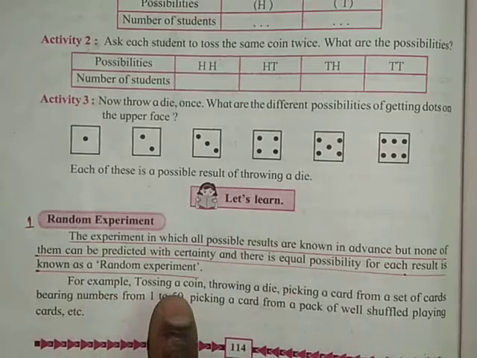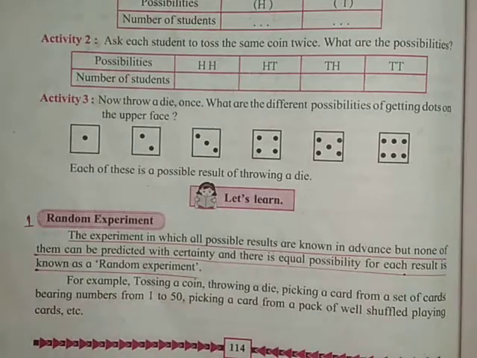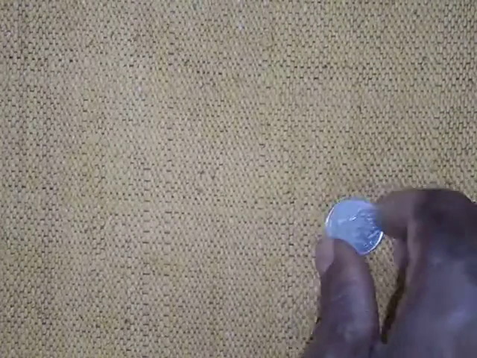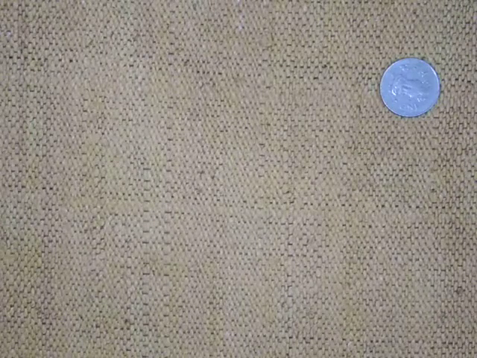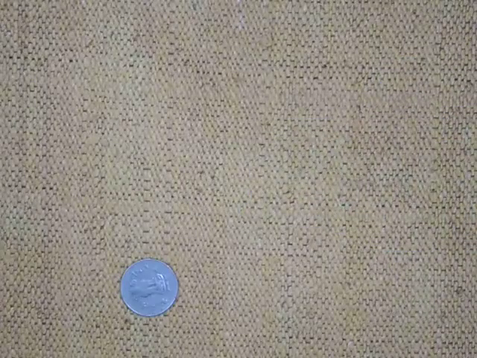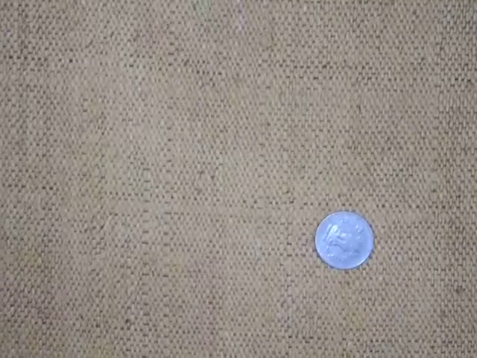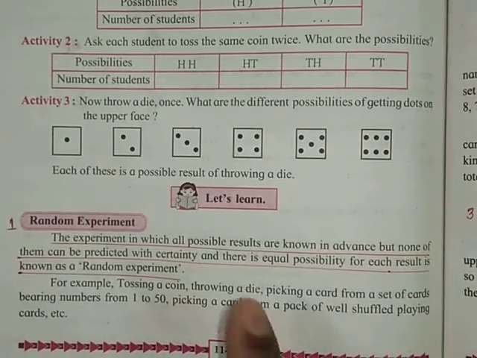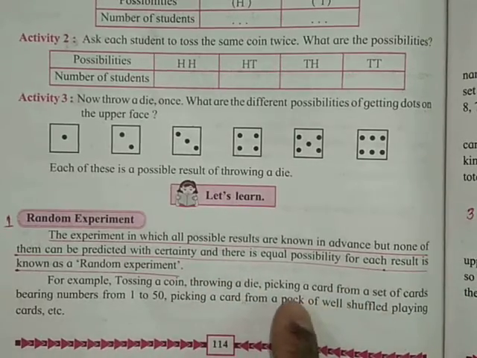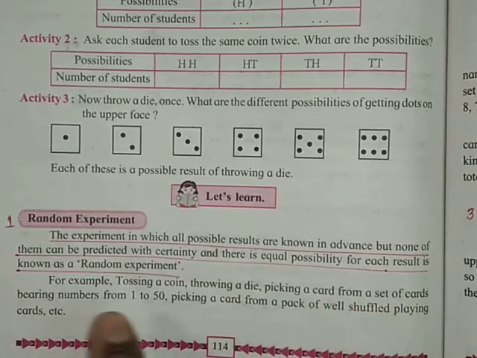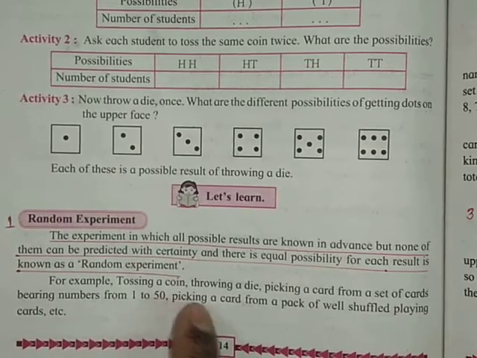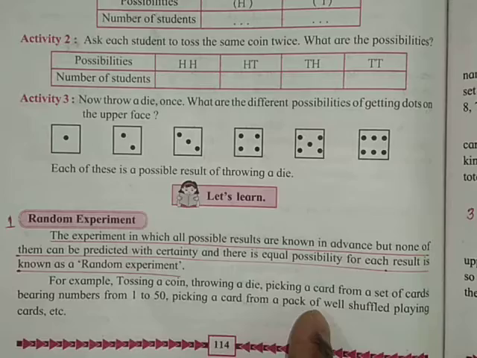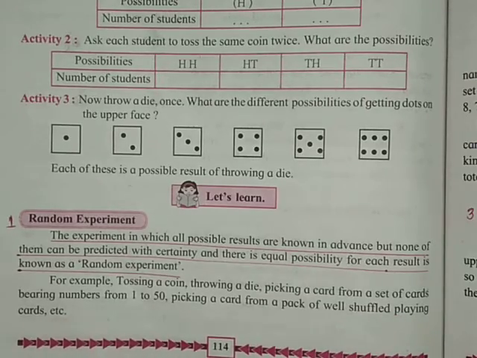For example, tossing a coin, throwing a die, picking a card from a set of cards bearing numbers from 1 to 50, picking a card from a pack of well shuffled playing cards, etc.